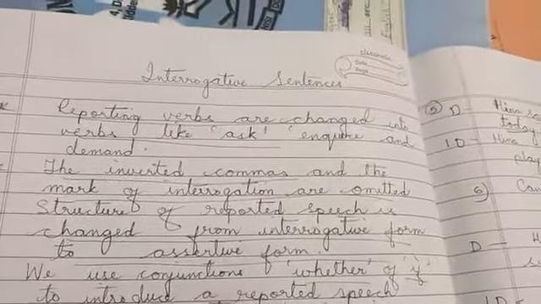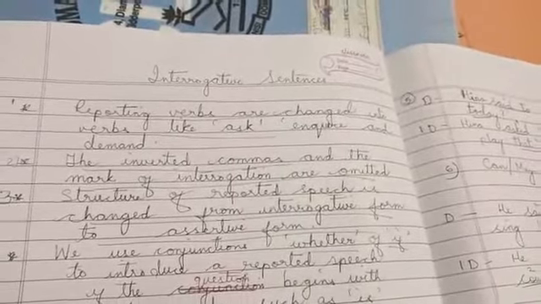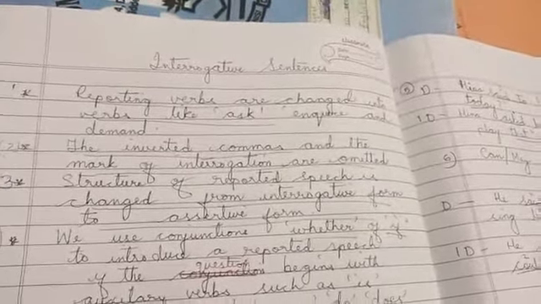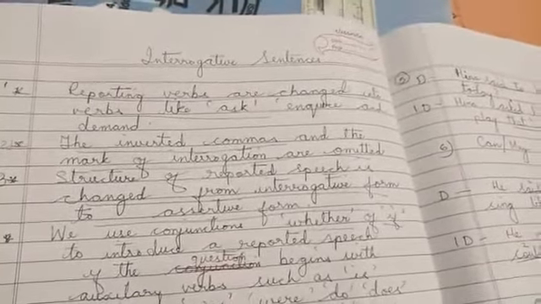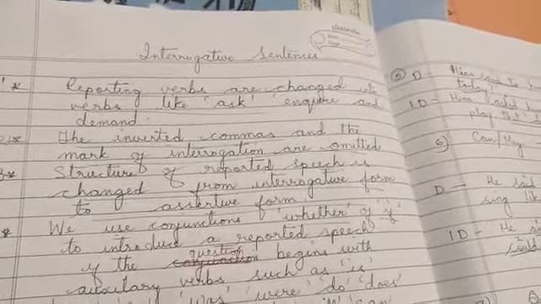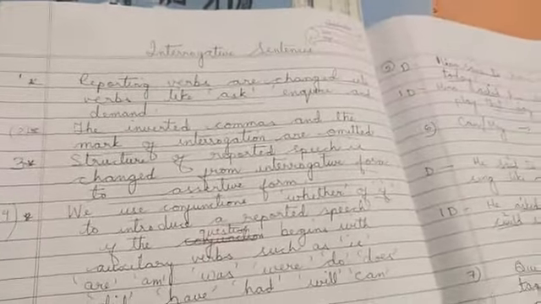Today I will explain interrogative sentences. Now, I had posted you some pages on direct and indirect speech. In that, there was also a page on interrogative sentences. I'm just going to explain the same thing that I had posted to you.